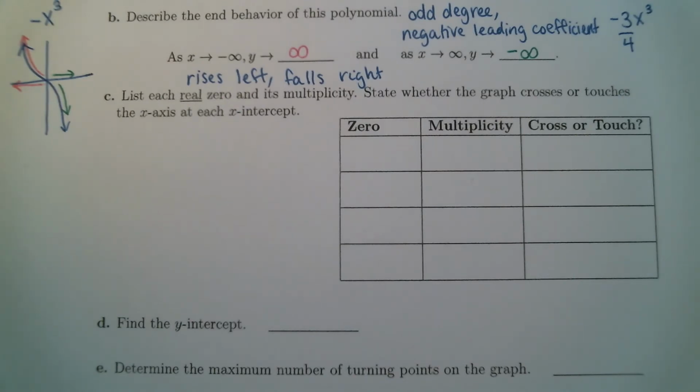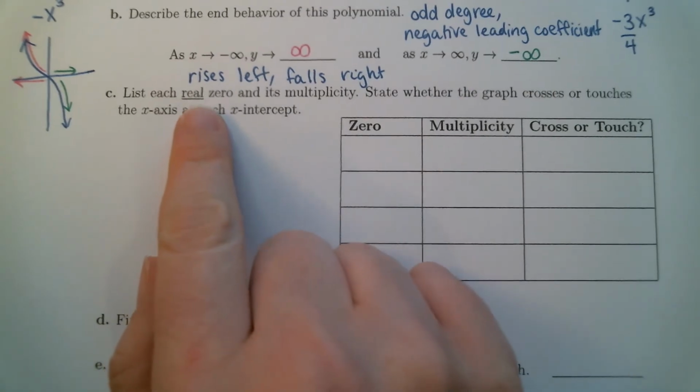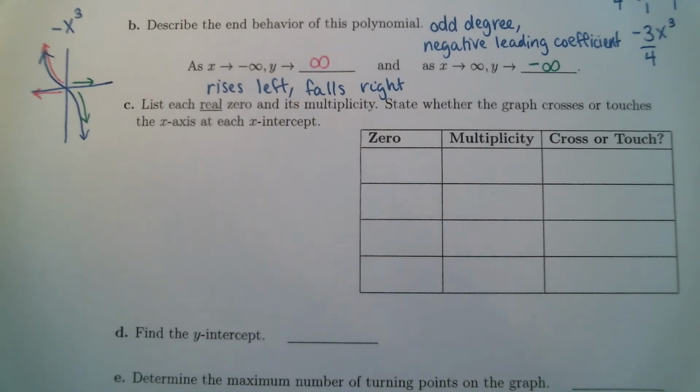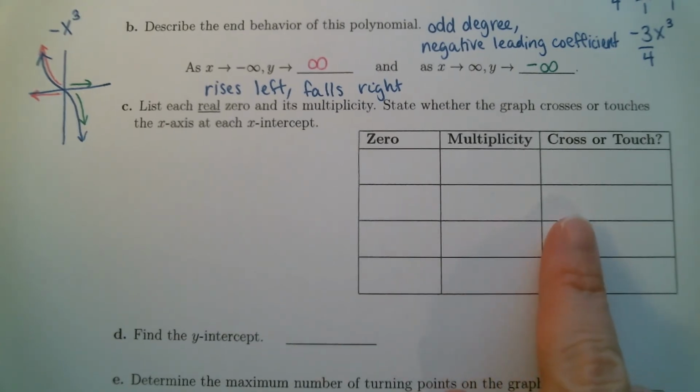So if you had a polynomial and you ended up with an imaginary number, imaginary just means negative under a square root, you wouldn't have to list the imaginary zeros because it's only looking for real zeros. Basically we're going to find the x-intercepts, and then once we have each one, we're going to talk about multiplicity, what that means for each one. We're going to find the multiplicity associated with each zero, and then remember, you can use the multiplicity to determine whether your graph is going to cross or touch the x-axis at each x-intercept.